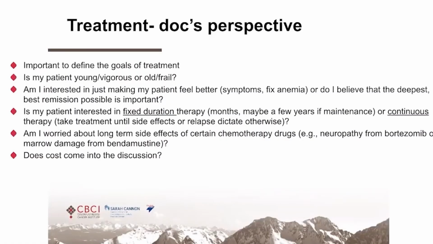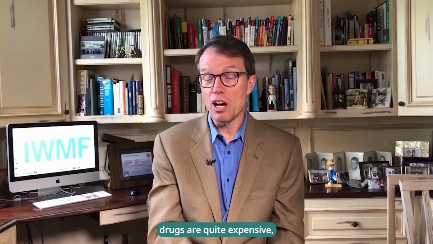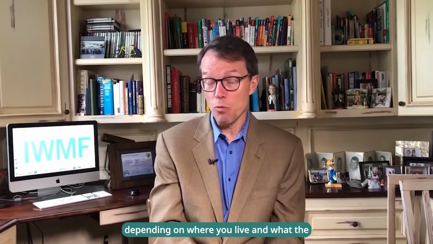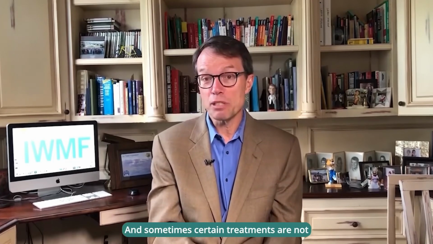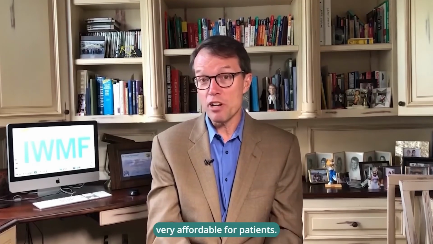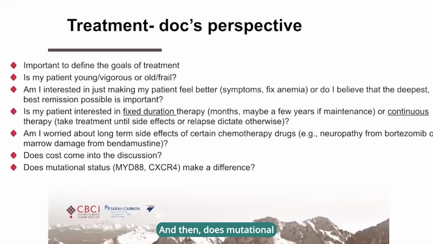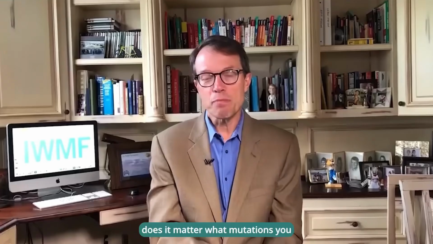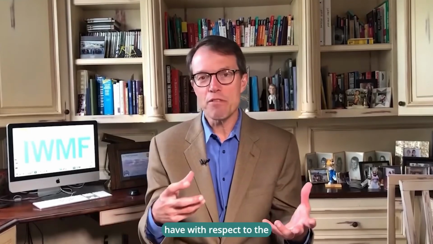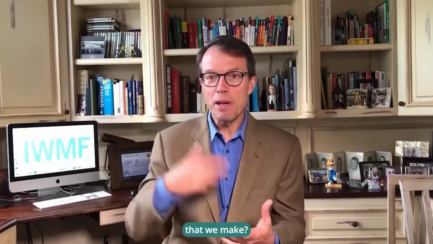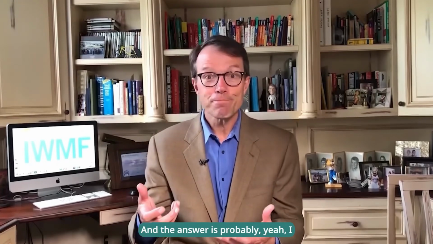What about cost? Certain chemotherapy drugs are quite expensive depending on where you live and what the recommendations are, and sometimes certain treatments are not very affordable for patients. We need to keep that in mind. And then, does mutational status impact my treatment decision? That is, looking for those genes, MYD88 and CXCR4, does it matter what mutations you have with respect to the treatment recommendations that we make? And the answer is probably, yeah, I think it makes a difference.